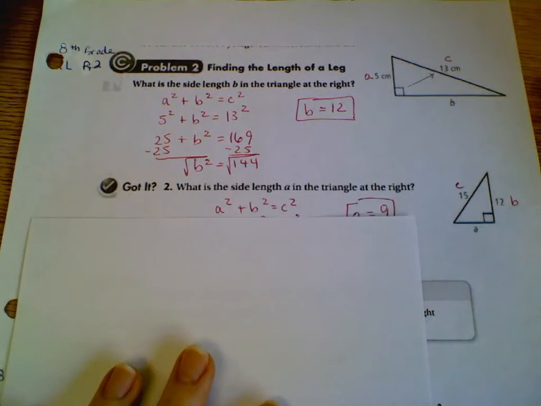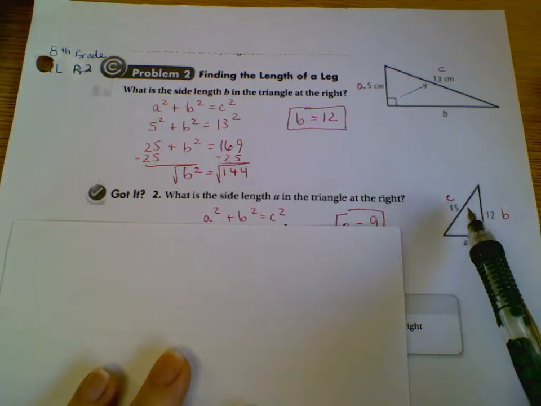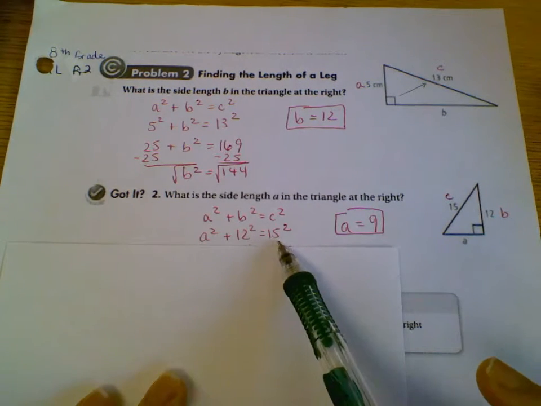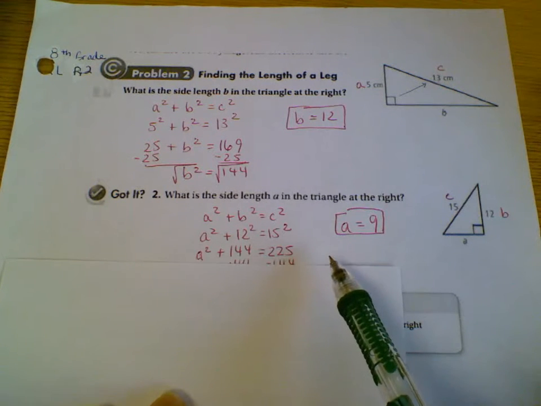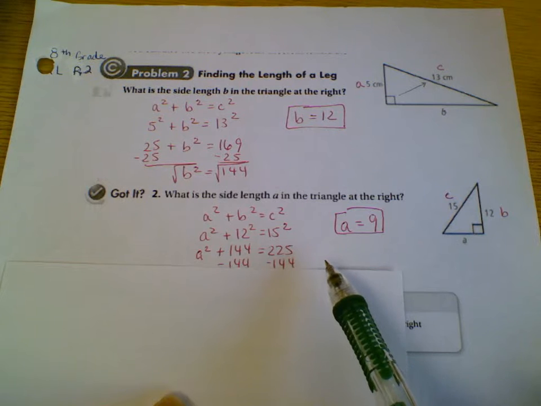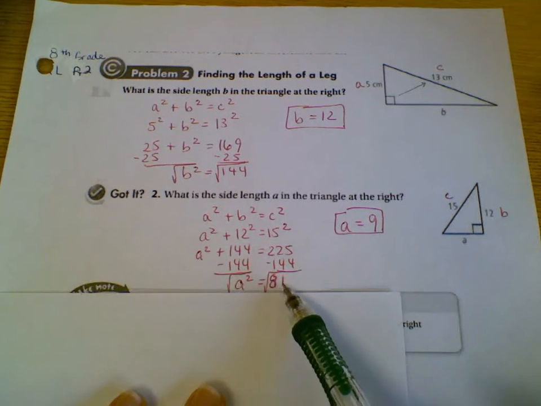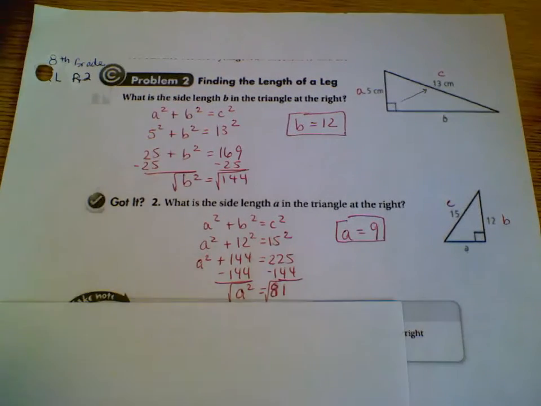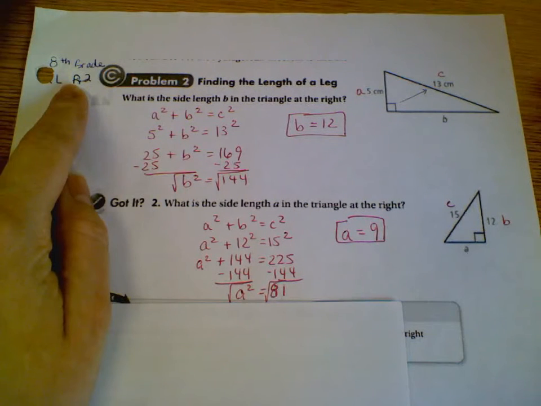In the got it question, they are giving you C, and they also give you one of the legs. So I would put 15 in the C spot. They labeled A, so you can put 12 in the B if you'd like. Square them both. You would want to subtract 144. And you'd get 81, and then I would do the square root and get 9. So again, if you wanted to chunk this, you could go and do the IXL for R2 and then come back, or just go ahead and finish the rest of the notes with me.